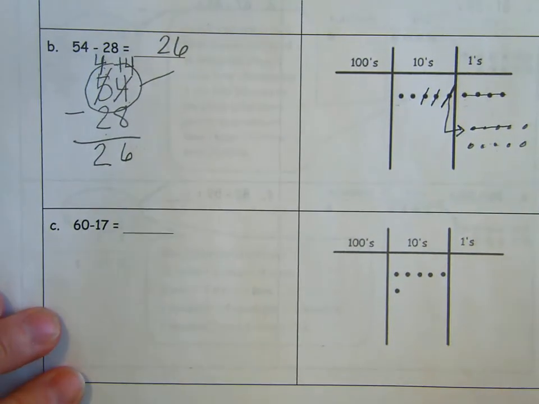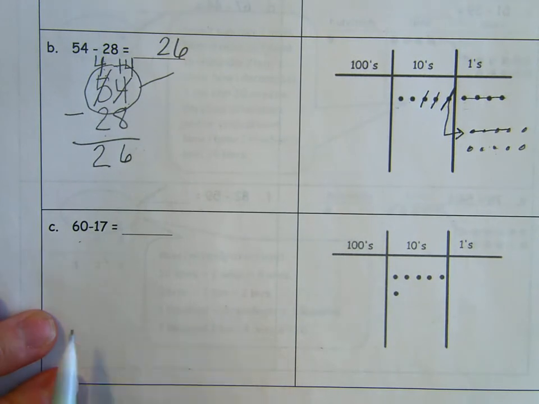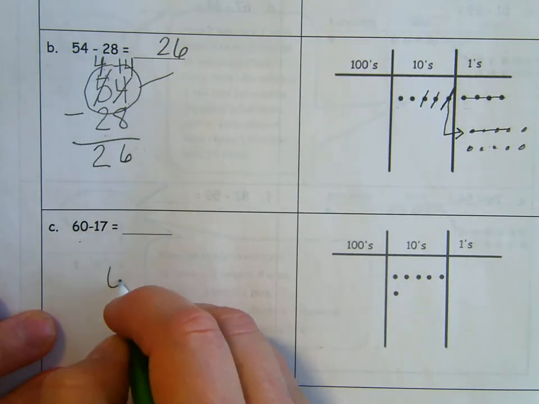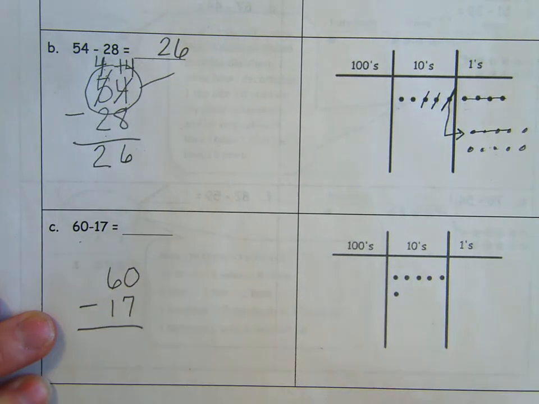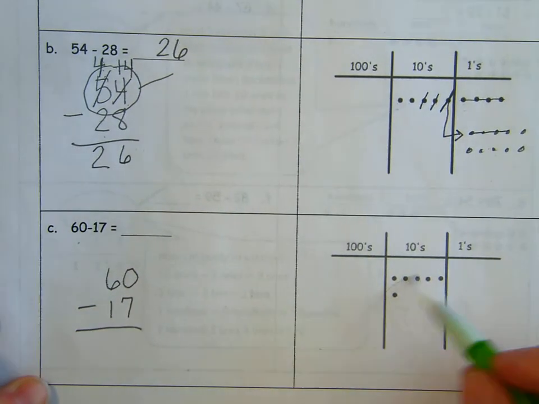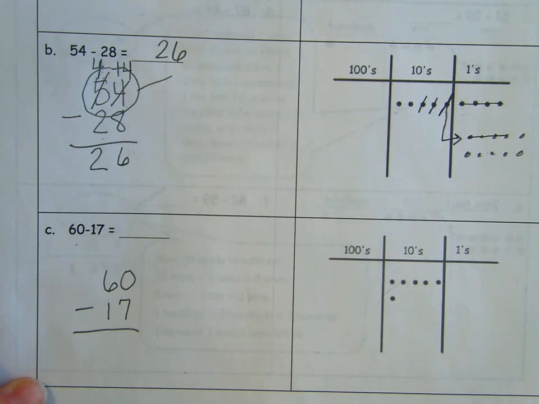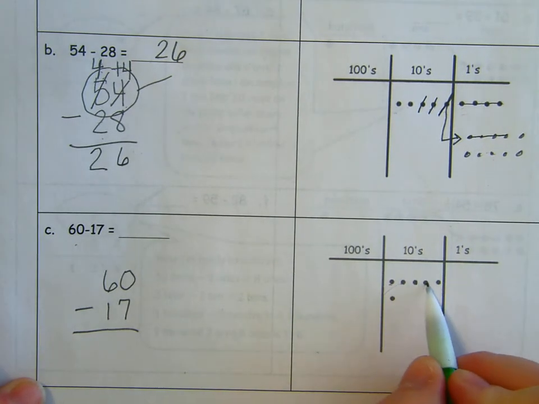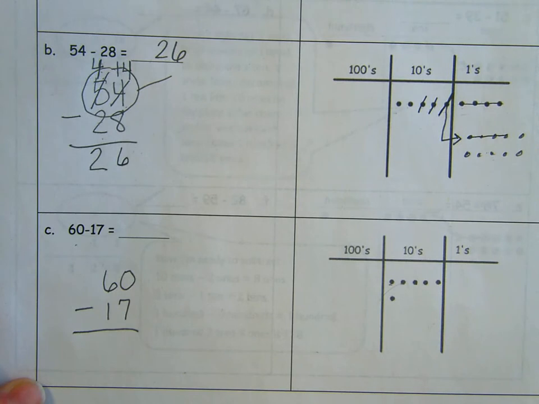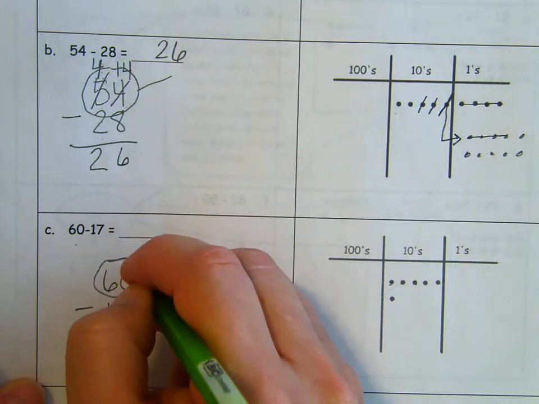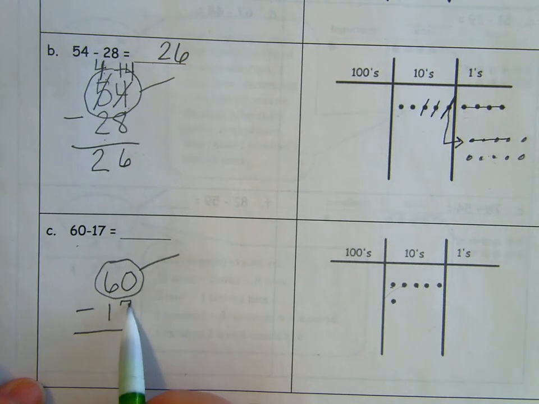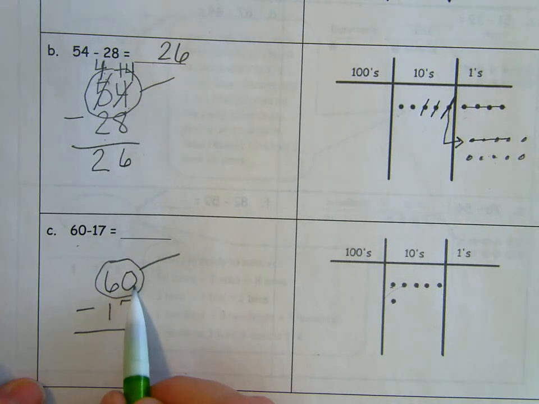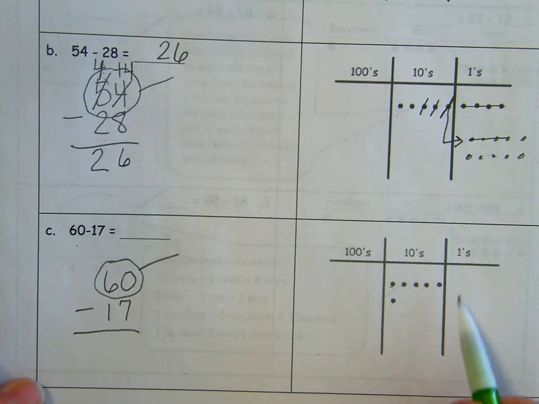We're doing pretty well. 60 minus 17. I've written my vertical form. They've already done the chip model for me. They have 10, 20, 30, 40, 50, 60. So now let's put our magnifying glass and take a close look at 60. Can I take 7 from 0? Of course not. It's nothing. I can't take 7 from nothing.